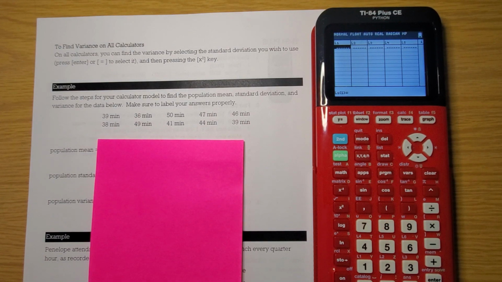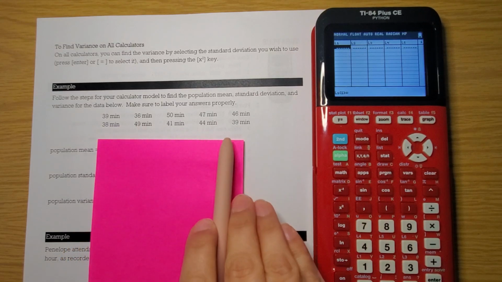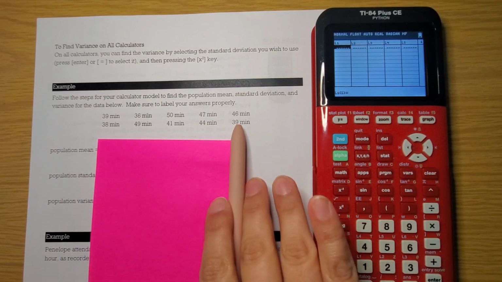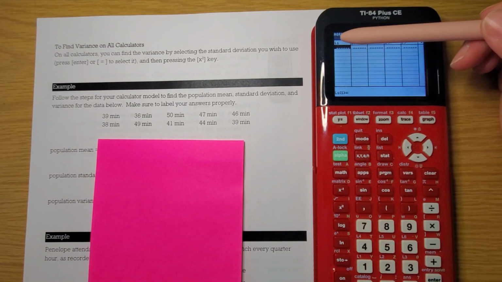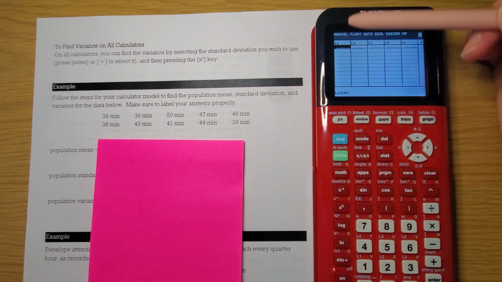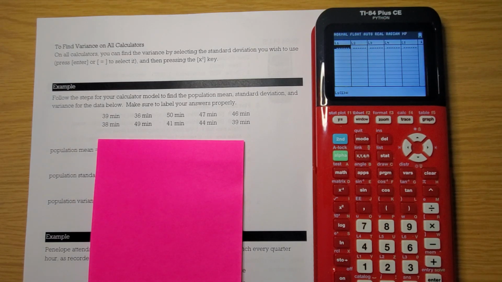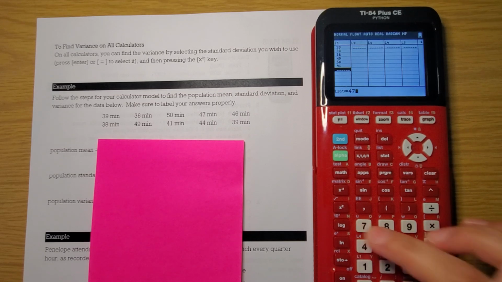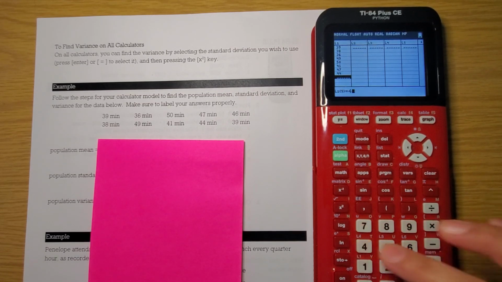In this case, I only have one type of data. I just have these minutes. So even though they're in a couple rows, I'm going to enter all of these numbers into that single column because I want it all stored in the same place. So I'm going to type in 39 and then hit enter, 38, and so on. Now, it does not matter what order you put these numbers in. So as long as you get all the numbers in there, you will be good to go.